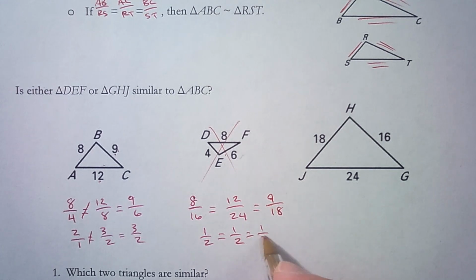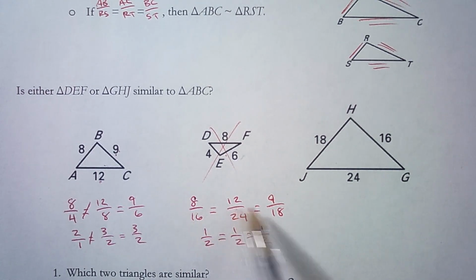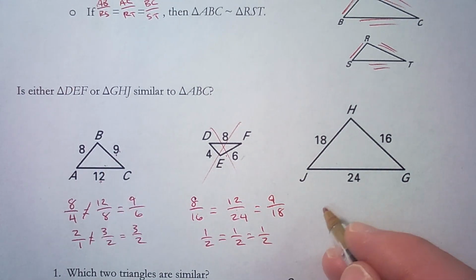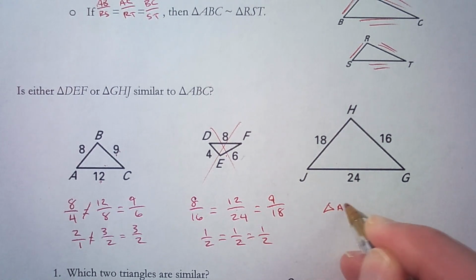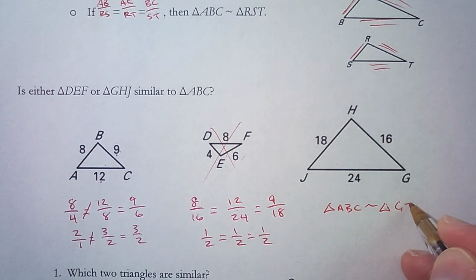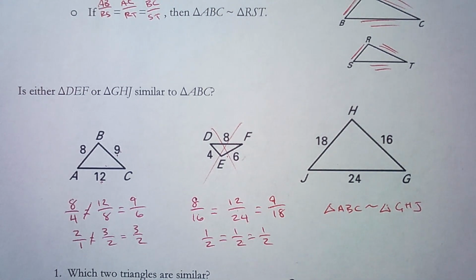And 9 over 18 is 1/2. All three ratios simplified to exactly the same thing. That means the sides are proportional. So triangle ABC is similar to triangle GHI.